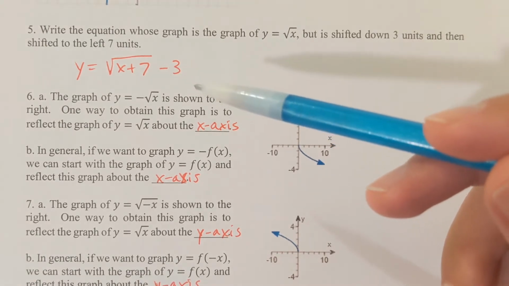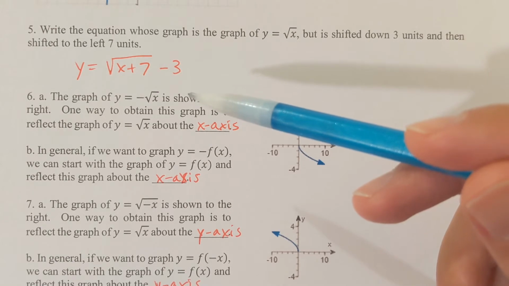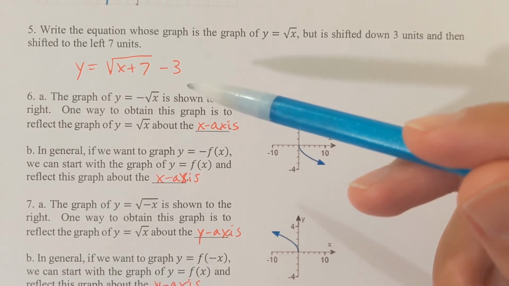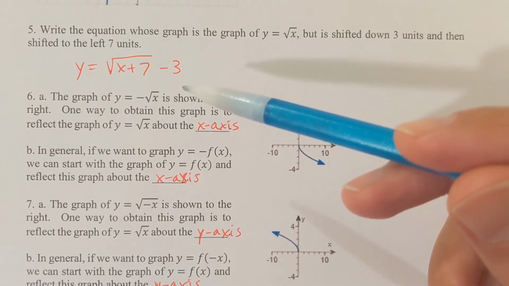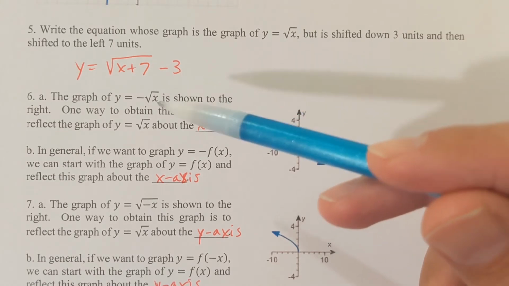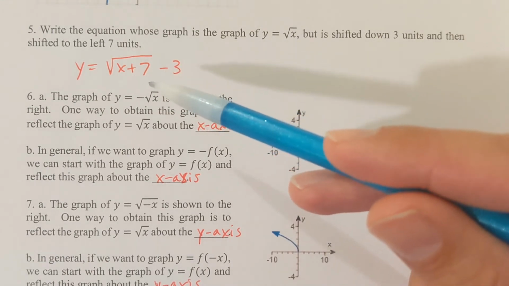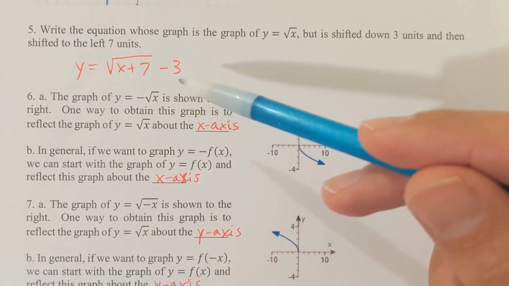Going to the right or to the left is kind of backwards from how we're used to thinking of it. Going to the right means that I shift a negative amount, and going to the left means I'm shifting a positive amount. Okay, like here I get the square root of x plus 7 minus 3.